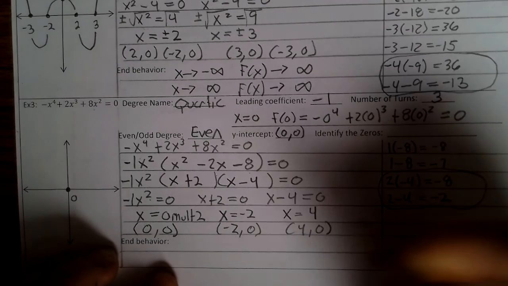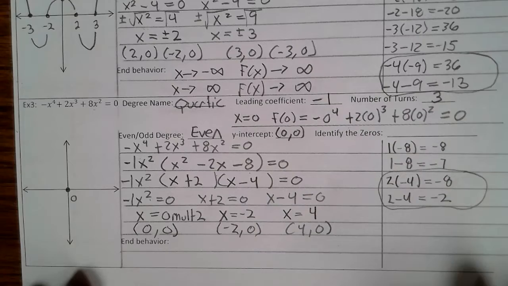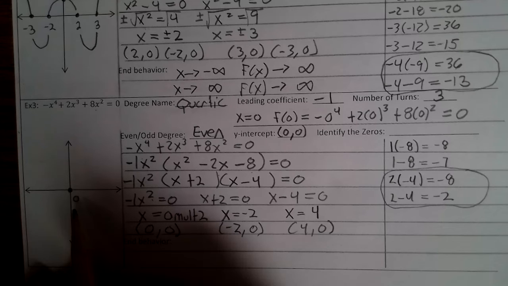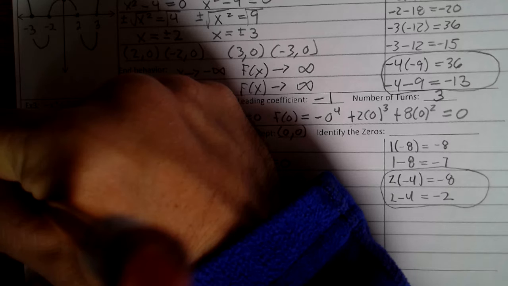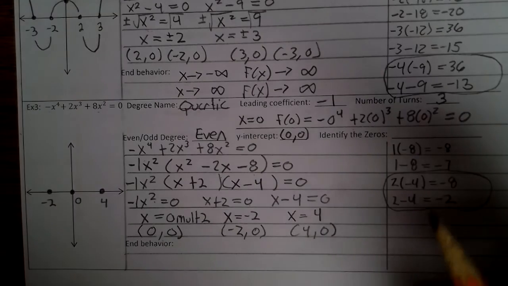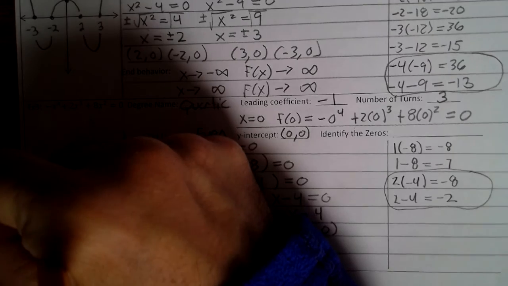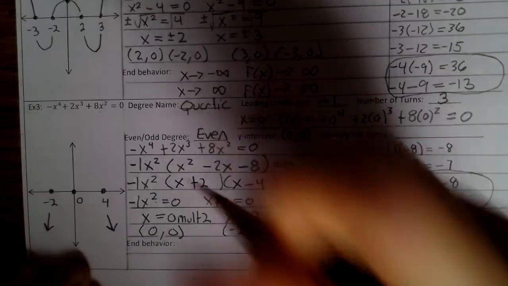Now, we know from our notes that since the leading coefficient is negative, it opens downward. Okay? So we know it's here, here. Now, at a multiplicity, it touches and turns. Okay? That happens because it's multiplicity of 2. And then goes up and then turns back down.